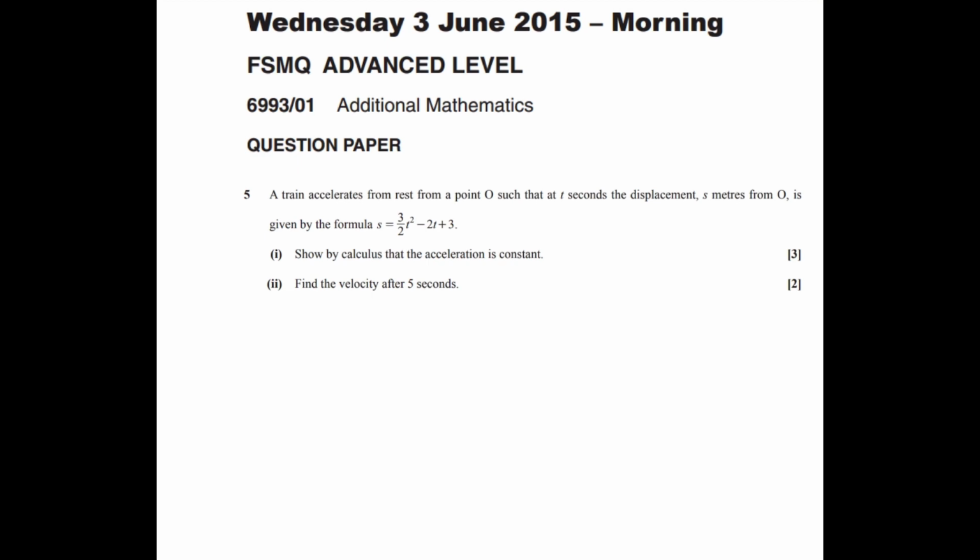So let's get on with this question then. A train accelerates from rest from a point O such that at t seconds, the displacement s meters from O is given by this formula. Show by calculus that the acceleration is constant.